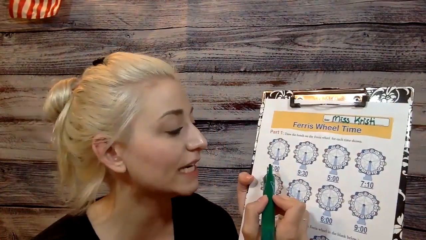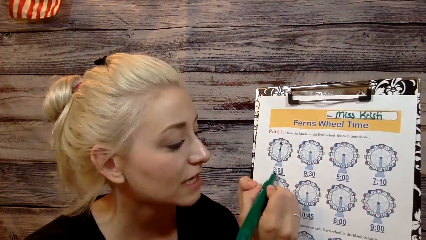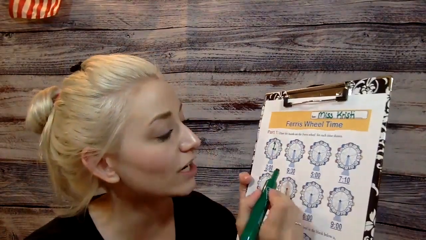All right, so we've got 3 o'clock. If we see o'clock, that means the long hand is going to be pointing towards the 12. So let's make a long hand point towards the 12. And the hour hand is going to be pointing at the 3. So our short hand is going to be pointing at the 3. So that's 3 o'clock. The next one is 9:30.